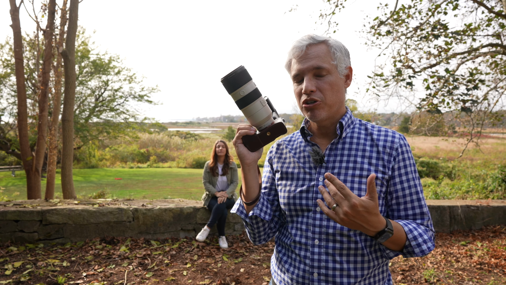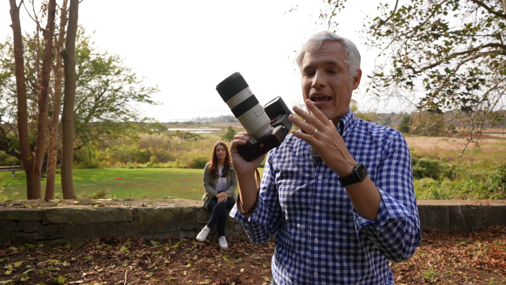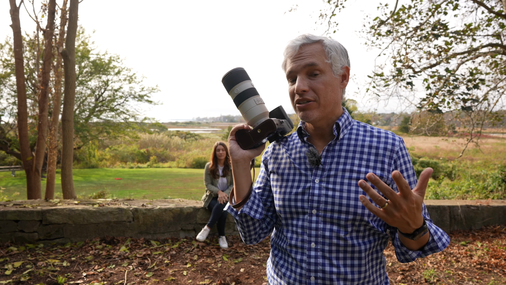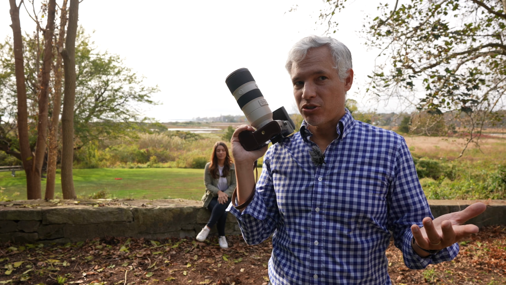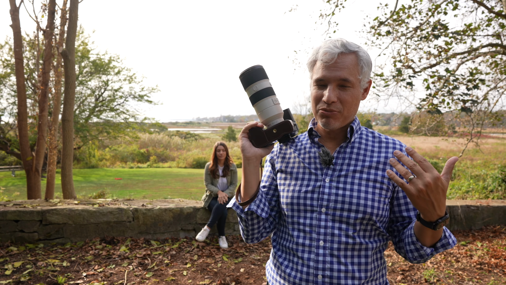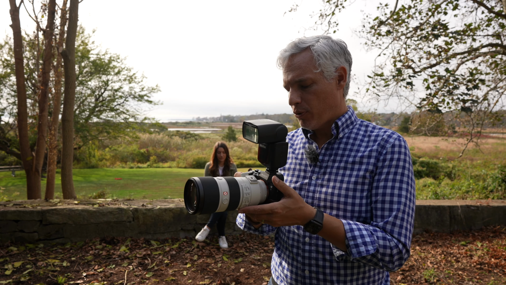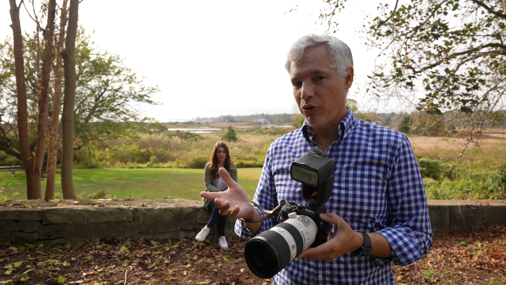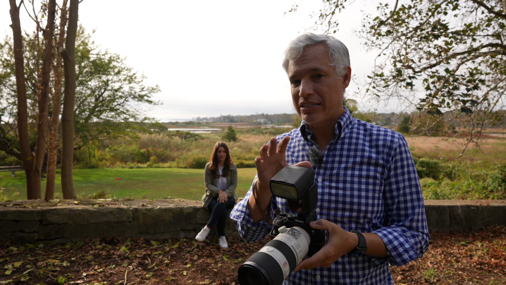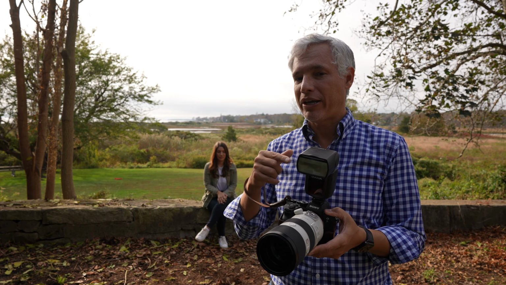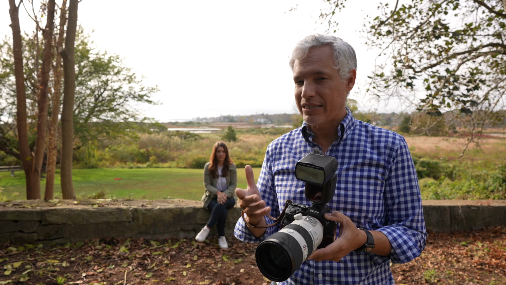Now I want to show you how you can use exposure compensation and flash exposure compensation together to control the brightness of your foreground subject and background. So you could have a bright background and a dark subject, or a dark background and a bright subject. For this, I'm going to put my camera into aperture priority mode, and I'm going to have the flash in TTL. I'm going to take 3 pictures, one with no exposure compensation on the camera, one with -2 stops, and one with -3 stops, so we can really see the extremes.